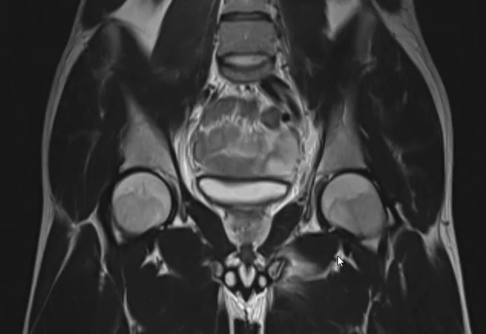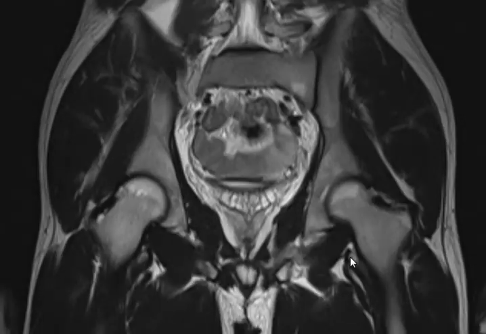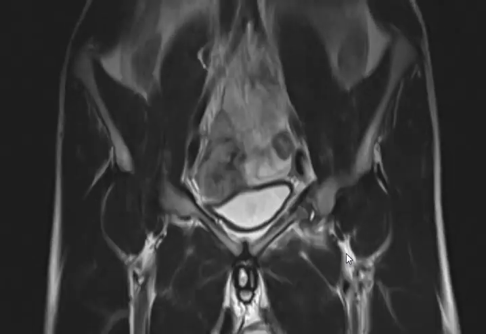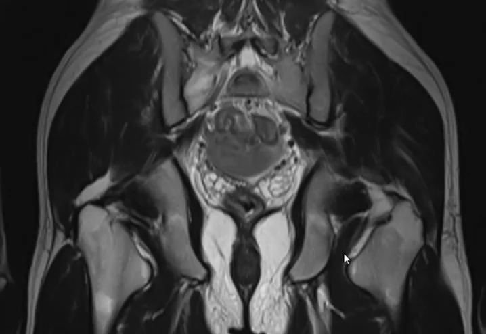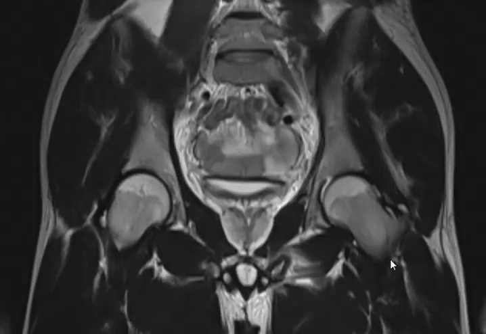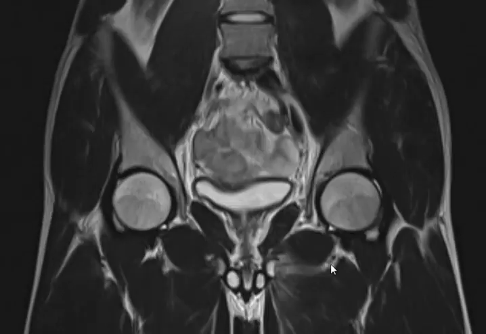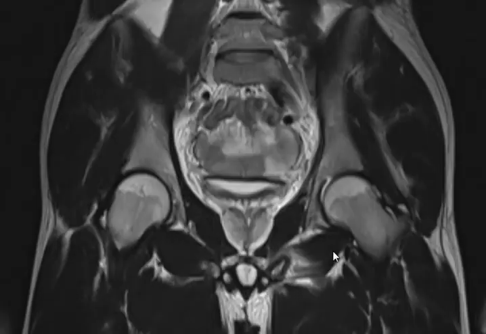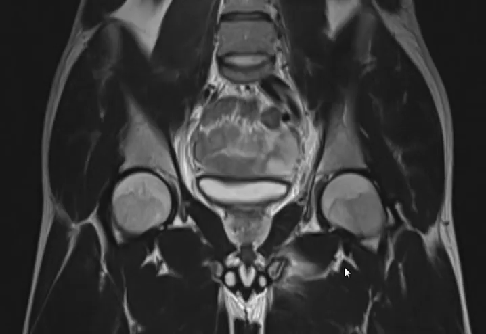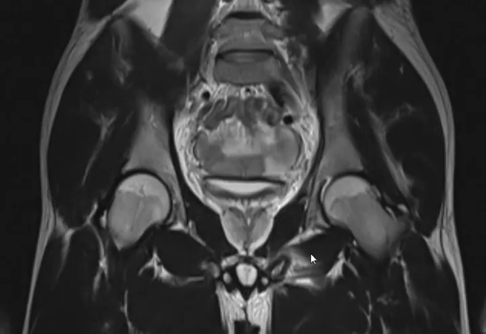This is T2 without fat sat, coronal. It's not difficult. The signal is also present. I don't know which muscle this is. This is the obturator externus muscle. Obturator externus, okay. There is a high signal at the attachment with the bone. Nice.